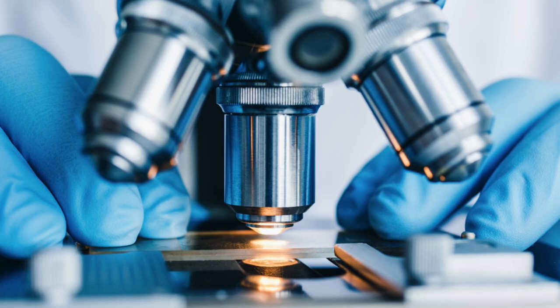One of the most commonly used microscopes is the compound microscope. This microscope is typically used to examine biological evidence such as blood cells, pollen, fibers, and plant material. Compound microscopes provide high magnification but produce a flat two-dimensional image. While this limits depth perception, it is extremely effective for analyzing cellular structures and small particles.